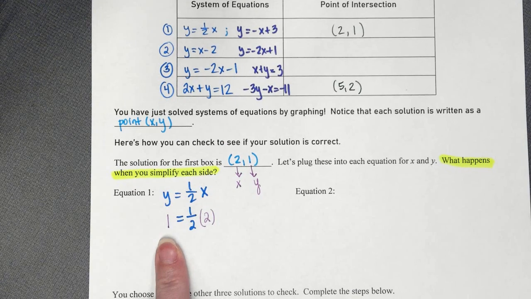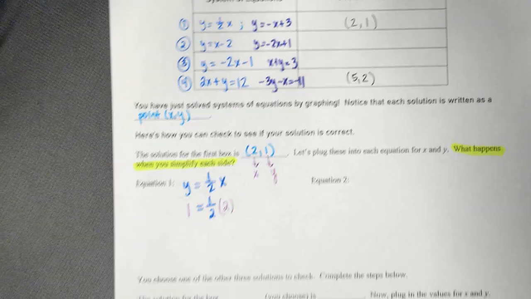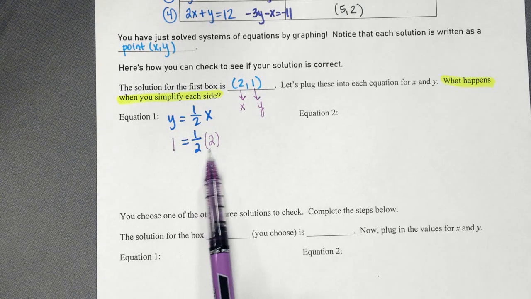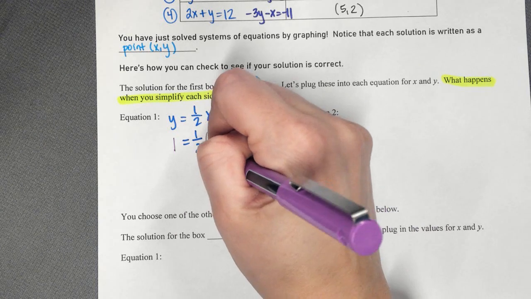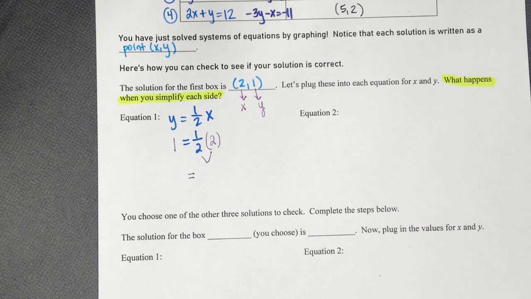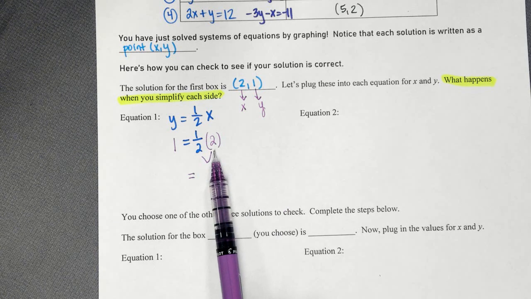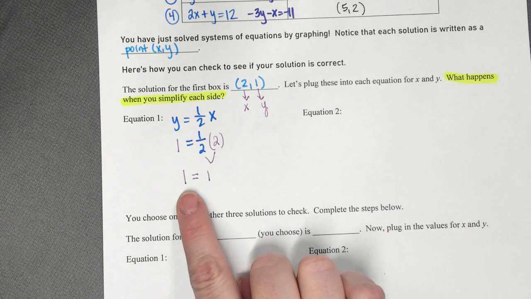So there's nothing I can do on this side, right? This is just 1. But what can I do with the 1/2 and 2? Thank you. Multiply them. When you multiply on your calculator, remember the 1/2 has to be in parentheses. But do you guys want to know how you can do that without your calculator? When you multiply by 1/2, you just take half of that number. So what's half of 2? 1. So it's just 1. Okay. So this says 1 equals 1.